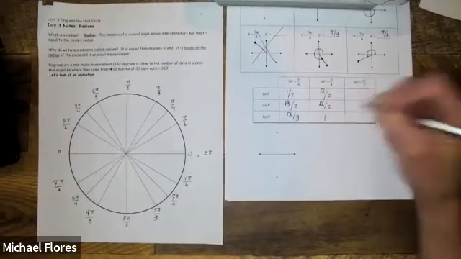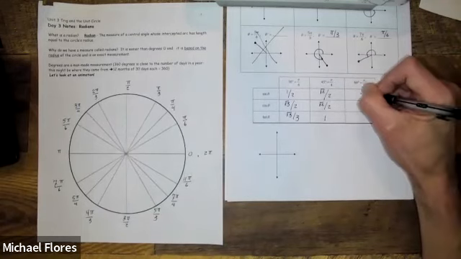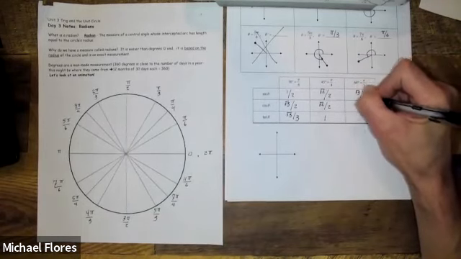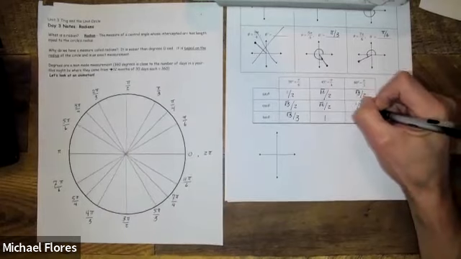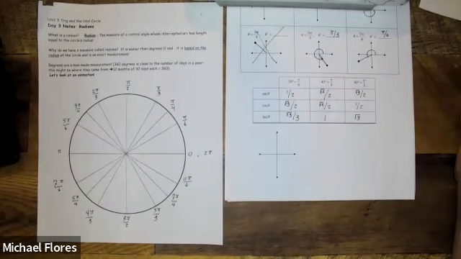Root 2 over 2 and 1. And for our 60-degree family, or our pi over 3 family, that would be root 3 over 2 for your sine value, 1/2 for your cosine value, and root 3 for your tangent value.